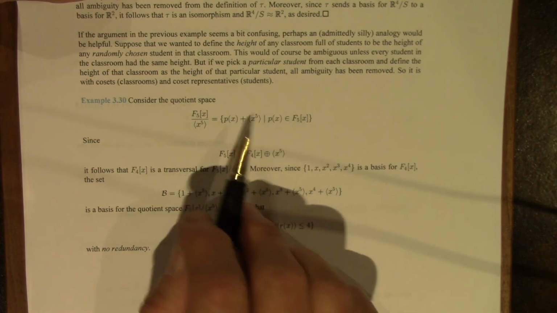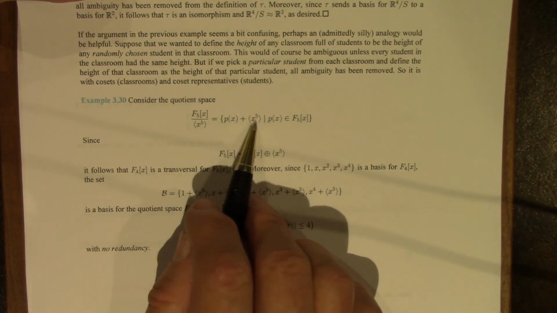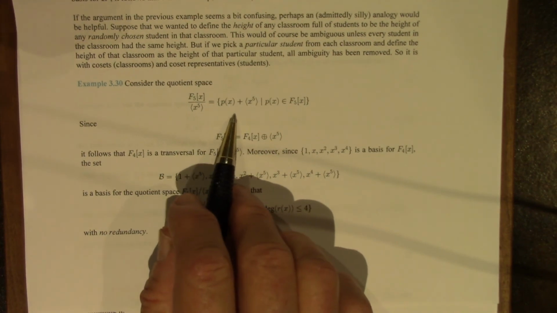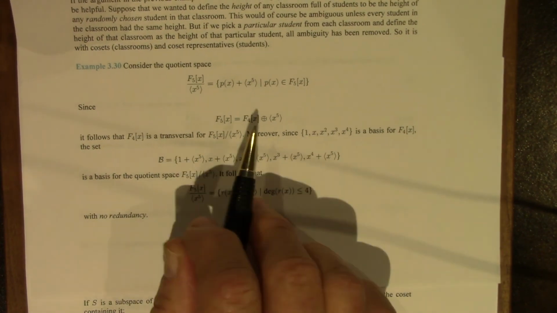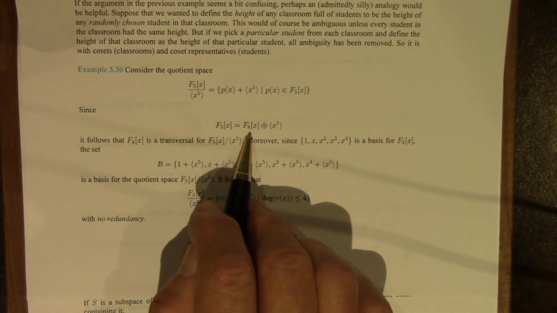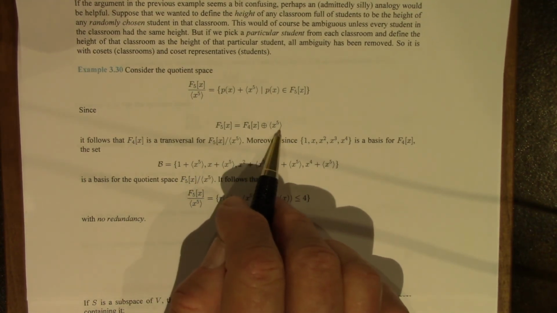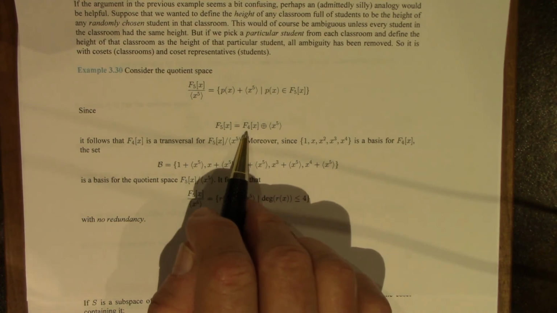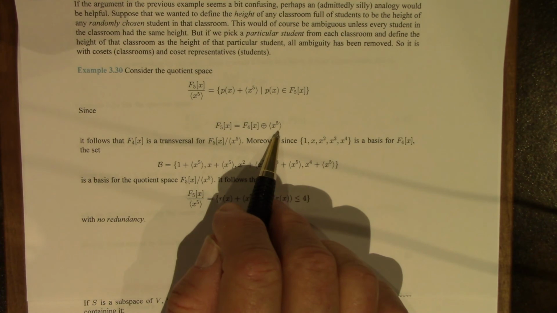Initially it looks like this, all the cosets of this subspace, but F5[x] can be written as a direct sum of the polynomials of degree 4 or less and this subspace.